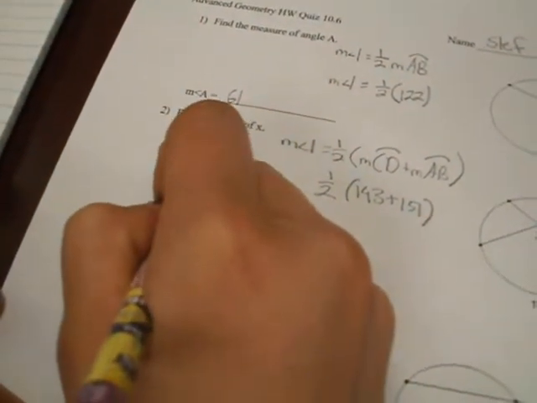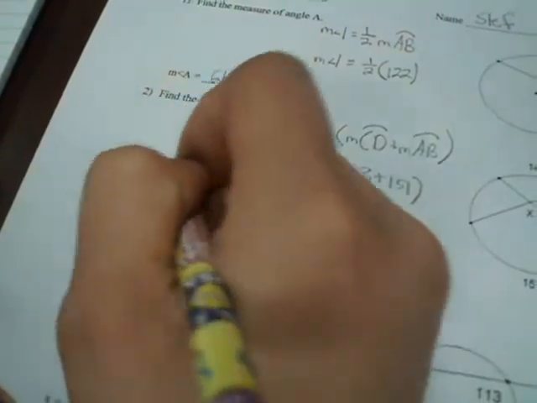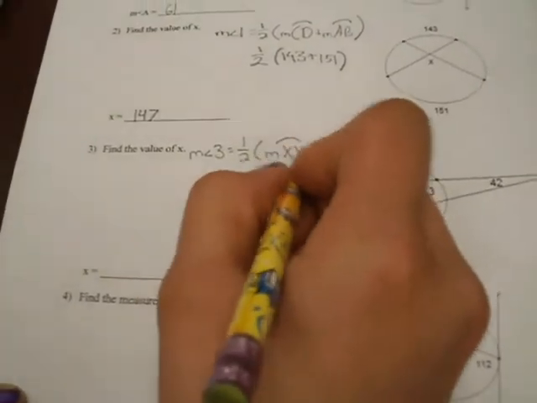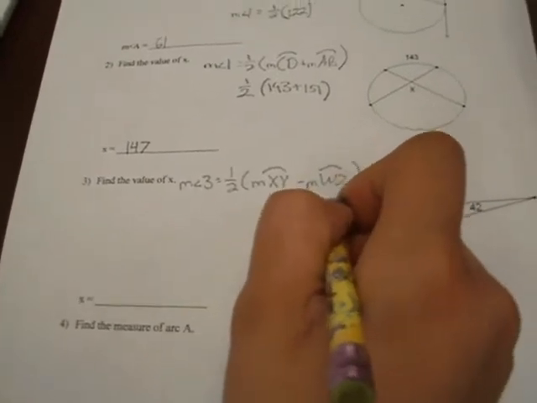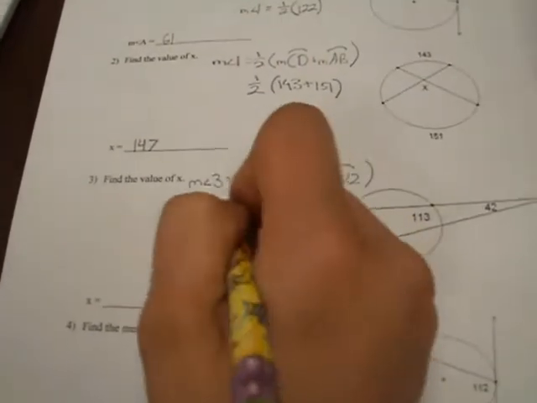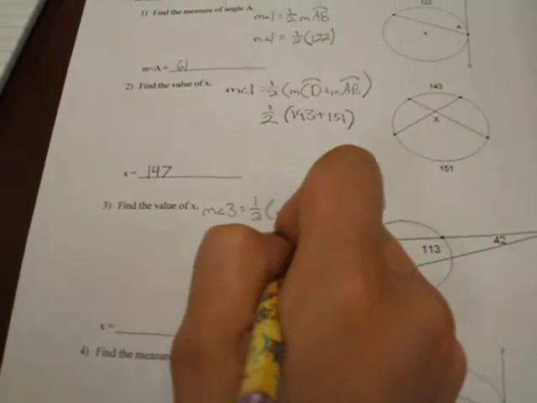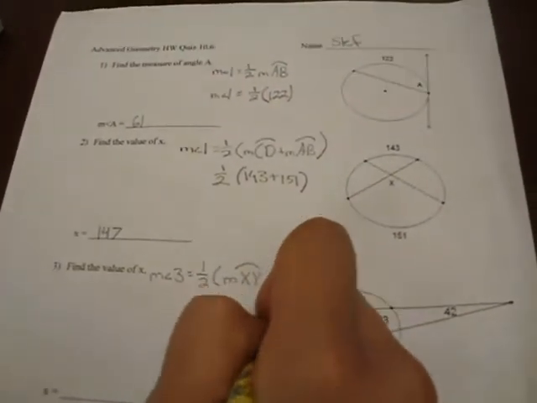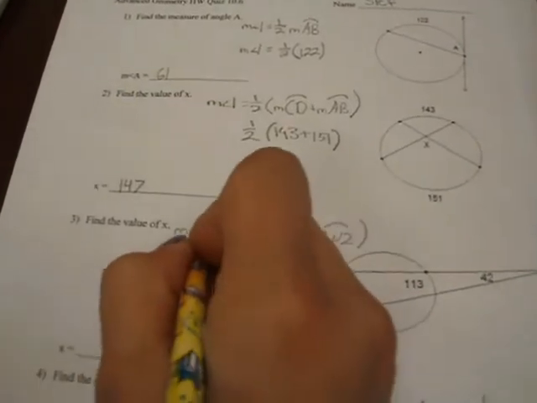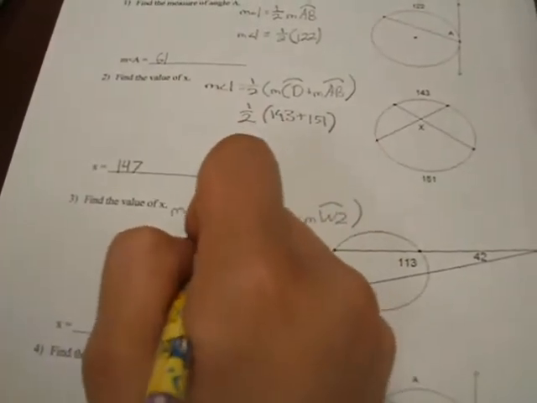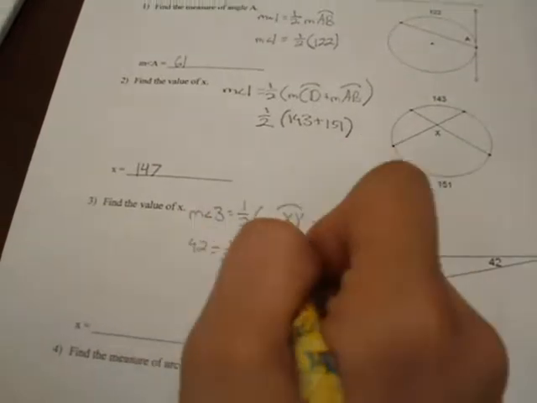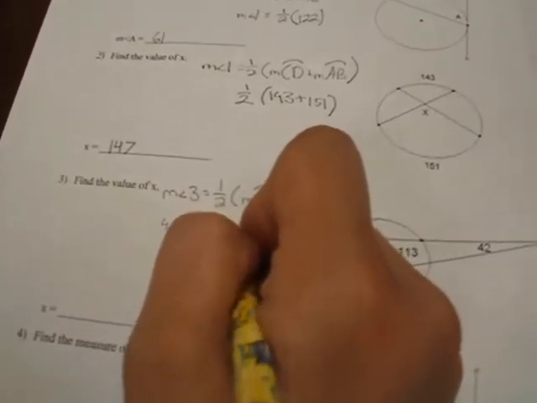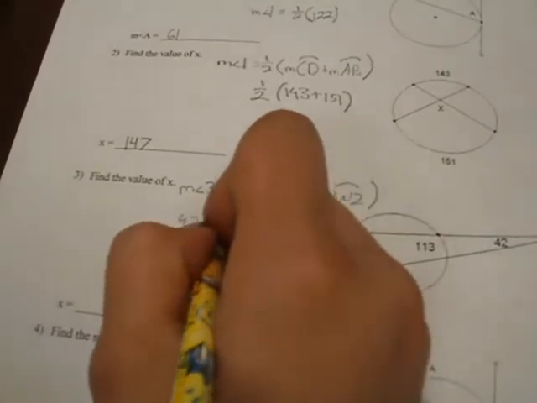And then for problem number 3, we're going to be using the secant tangent theorem, or the secant theorem with any other double secants or double tangents. We know that x is going to equal 1/2 of the measure of arc AB minus the measure of arc BD. So the measure of angle 3 would equal 42, sorry.